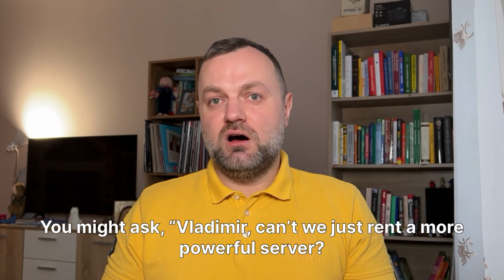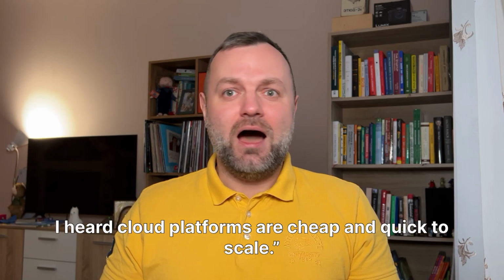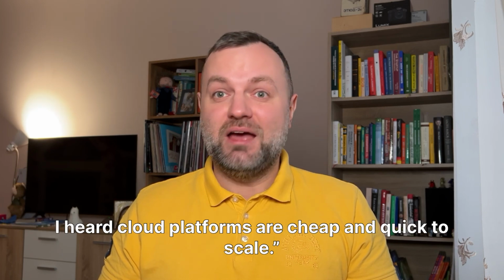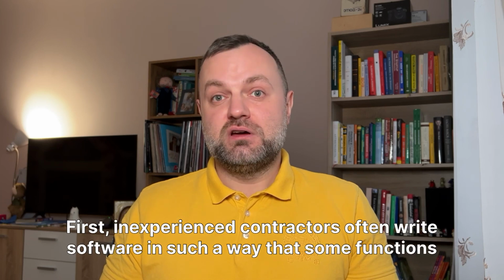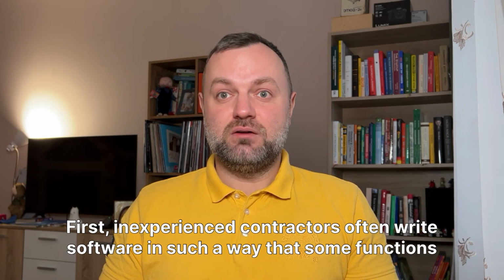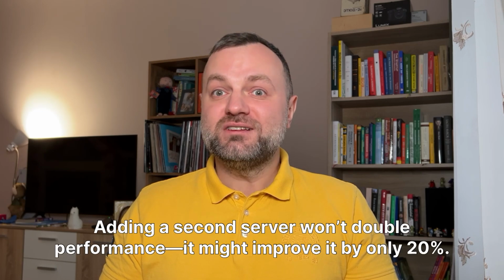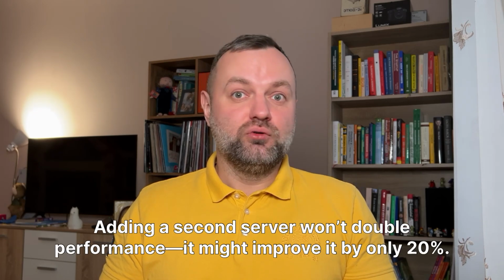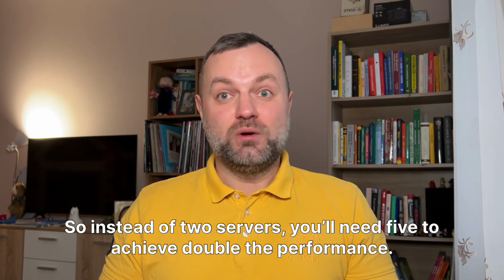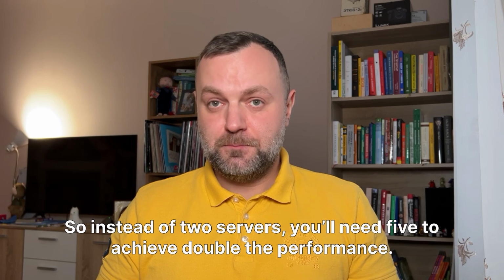You might ask, Vladimir, can't we just rent a more powerful server? I heard cloud platforms are cheap and quick to scale. First, inexperienced contractors often write software in such a way that some functions won't scale efficiently. Adding a second server won't double performance, it might improve it by only 20%. So instead of 2 servers, you'll need 5 to achieve double the performance.